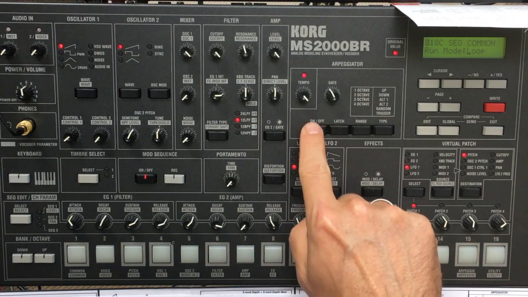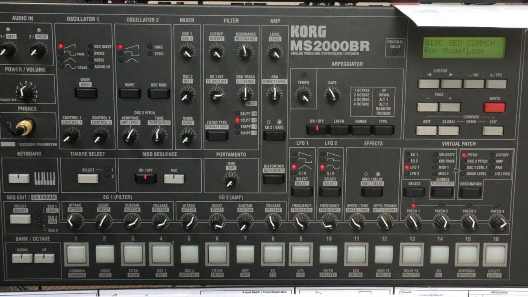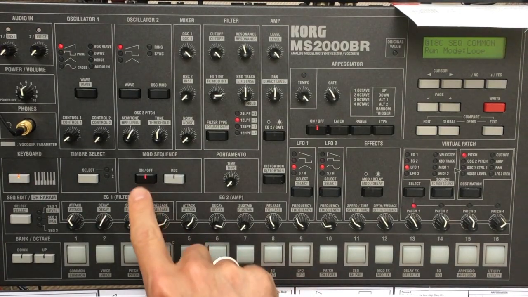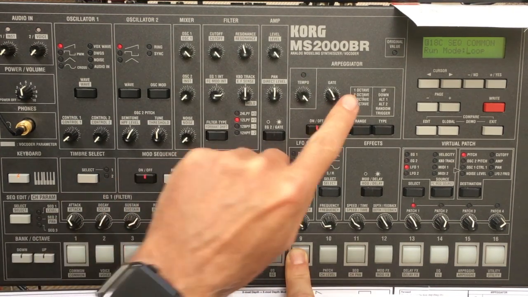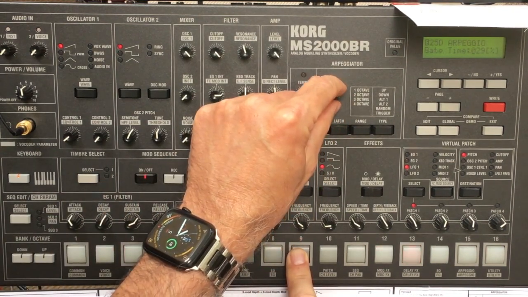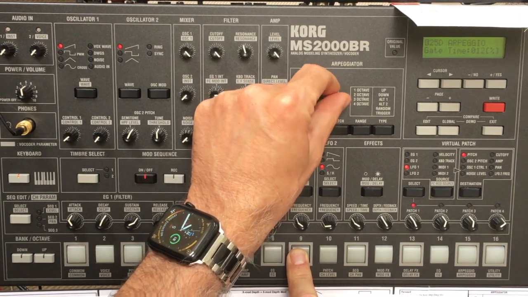So let me turn on the arpeggiator here by hitting the on button. Turn the keyboard back on. Now when I hit a button, since the mod sequencer and the arpeggiator are on, this is what we'll hear. And it's looping. And now the gate control on the arpeggiator makes a difference.